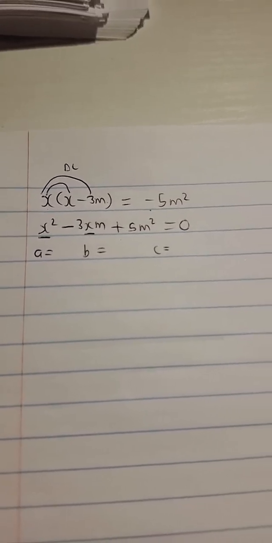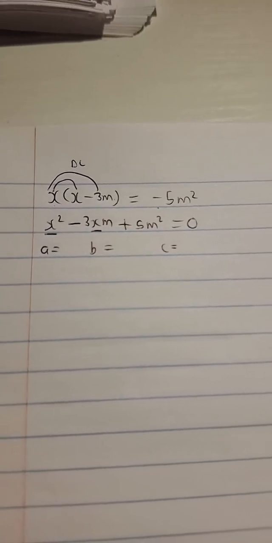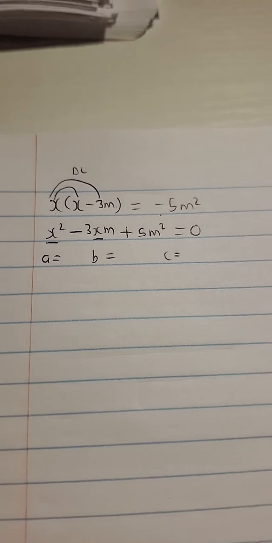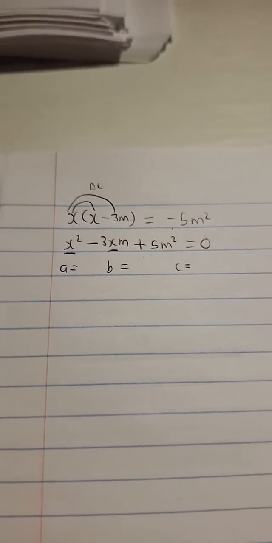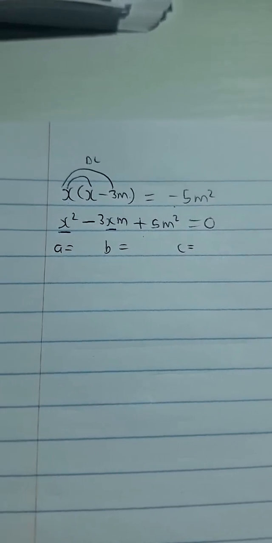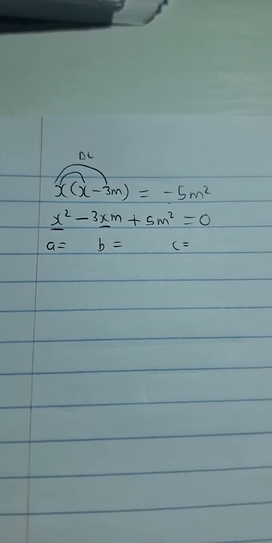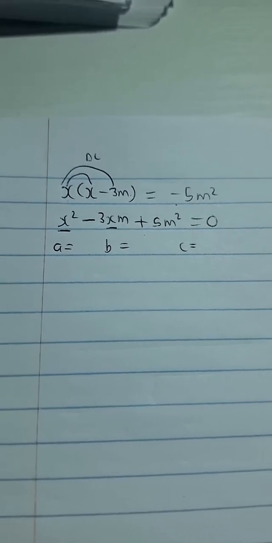So now when we identify the b and the c, we need to regard the other variable that is not x as if it is a numerical number. It will basically take the position of a coefficient if it is part of the x term. It will basically take the position of a constant if it is accompanying a numerical value alone and there's no x.